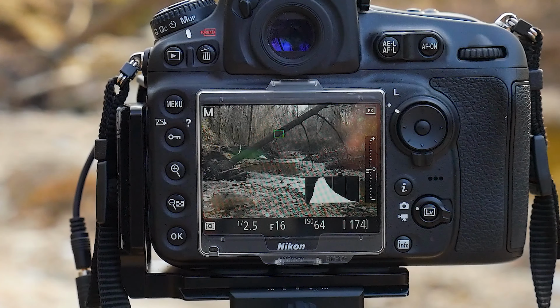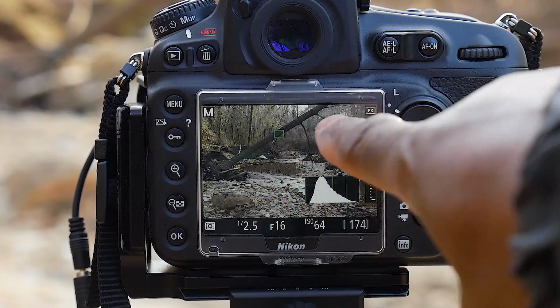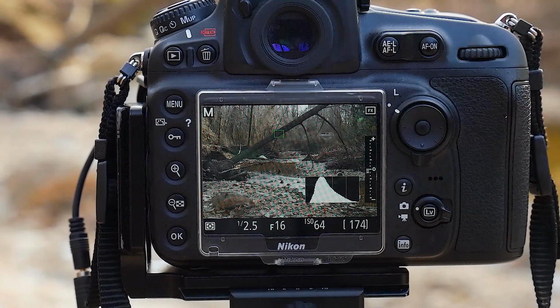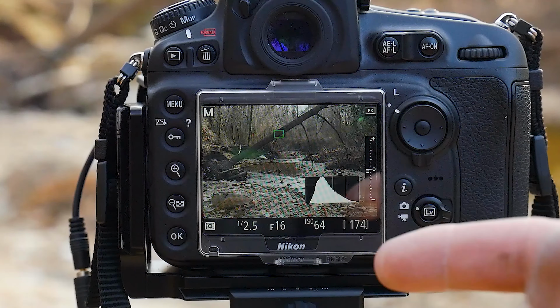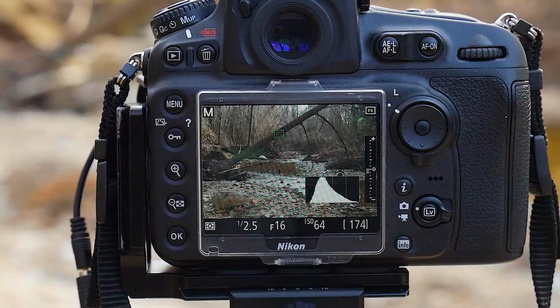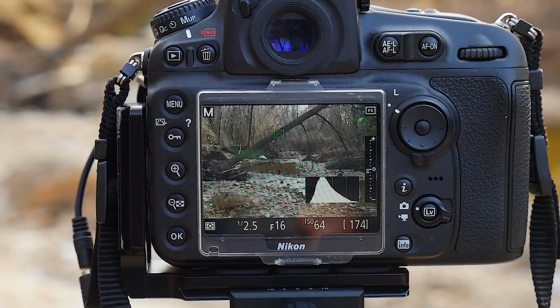All right, let's see, I have my first composition set up. Okay, if you'll look in the viewfinder, I'm looking down the stream, and if you look right here, you can see this tree that's actually falling across the stream itself. And we also have some brush and some trees over to the left, as well as a pretty rocky area in the foreground, as well as on the right, extending into the background.